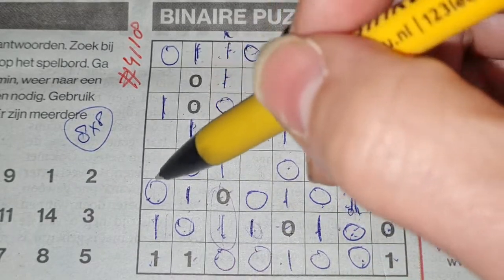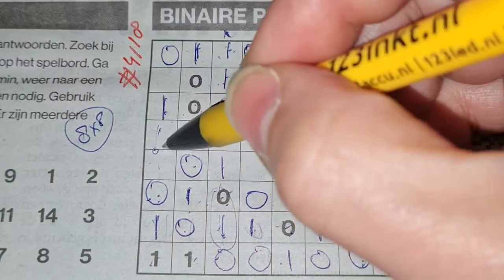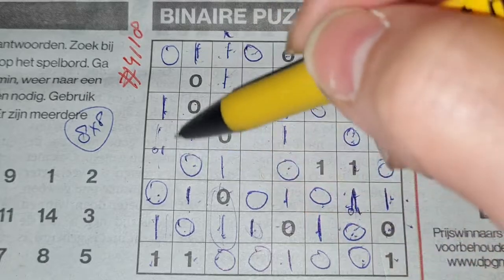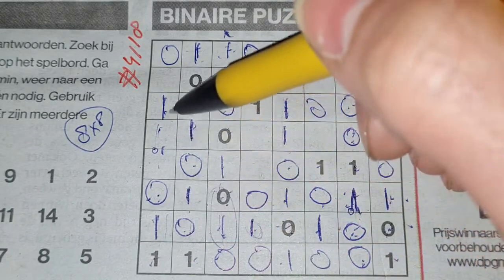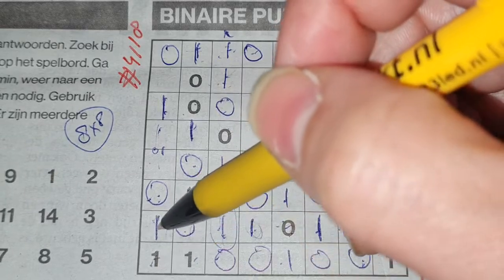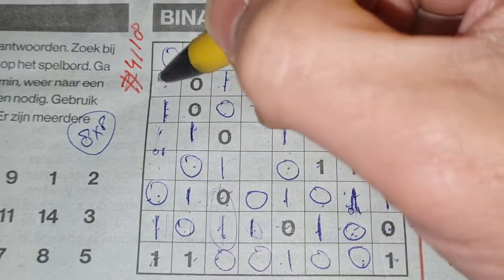Okay. And I know between an O and a 1, with 2 empty boxes between, there's always an O and a 1 there, but I do not know in which order. So we have the first one, the second one, the third one, and the fourth one. So this box should be an O. Okay.